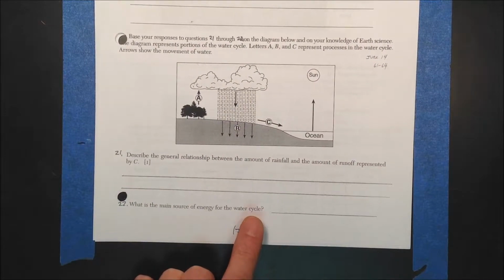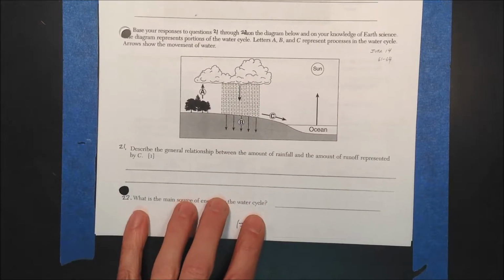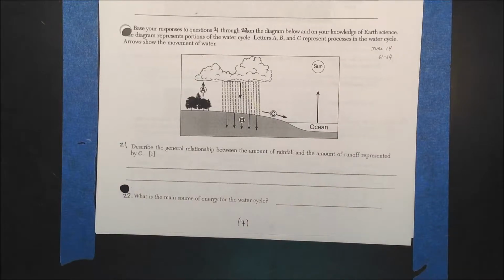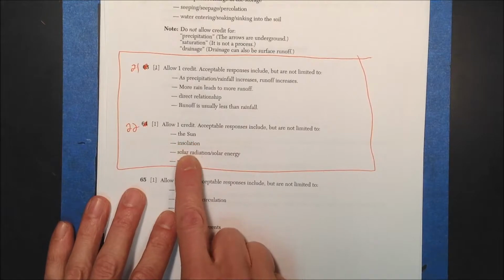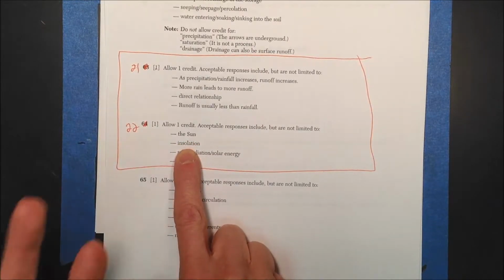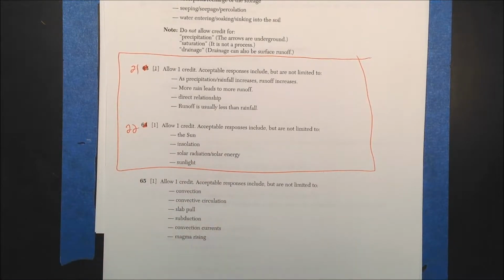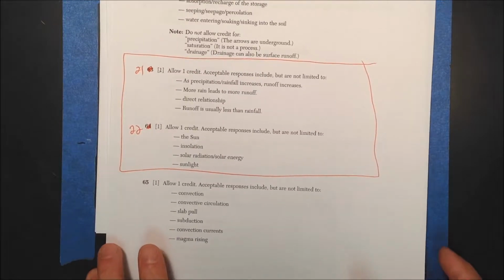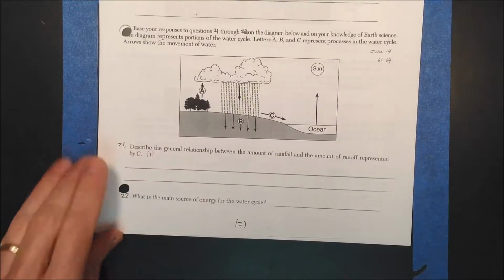Question number 22, what is the main source of energy for the water cycle? What's key here is the water cycle really is about evaporation and transpiration. And what's going to cause that is the sun. So the sun, insolation, we haven't used that term yet, incoming solar radiation, that's coming up. Solar radiation, solar energy, sunlight, that is really what causes all of it, and it causes the plants to grow. That's what will bring the water up to higher elevation, cause streams. It's the evaporation and condensation into clouds. So the sun, solar energy, is the answer to 22.